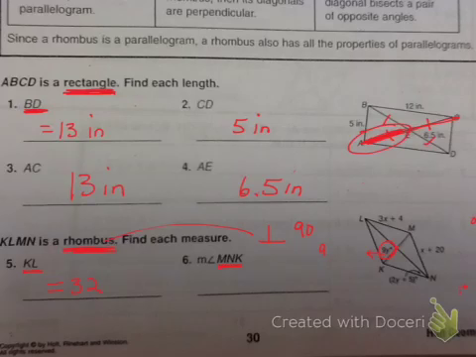So we're going to set 9y, which is the angle formed by the diagonal, equal to 90 degrees, and get y equals 10. Once we get that y equals 10, we can plug it into this expression. And we can get that this little angle right here, which is the one they're pointing to, is 2 times 10 plus 5, or 25 degrees.